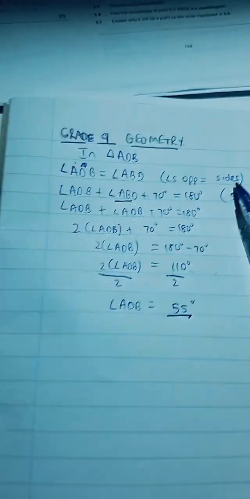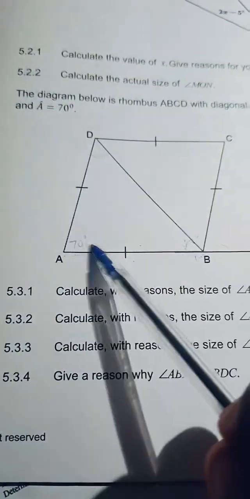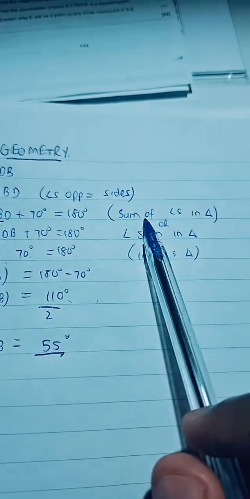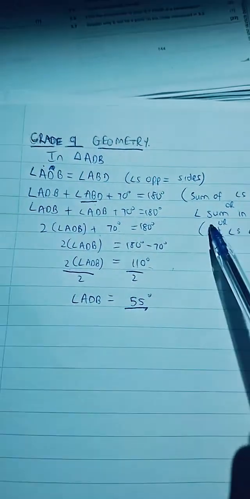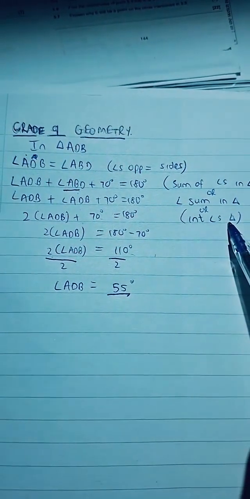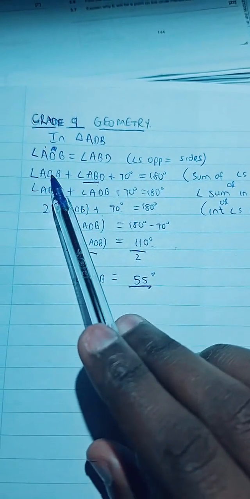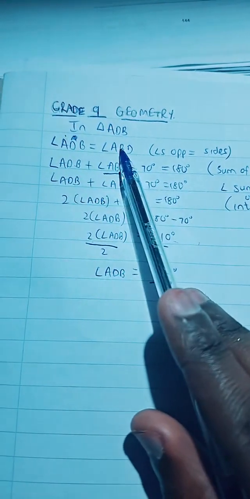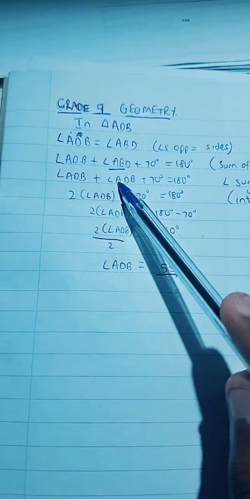Then what did I do? I added the angles, all three of them, together within the triangle. And I said they are equal to what? To 180. What's the reason? Either I can say sum of angles in a triangle, or angle sum in triangle, or interior angles of a triangle. Then I substituted ADB in the place of ABD. Why? Because the two angles are equal. So that means in the place of angle ABD, I can have ADB.